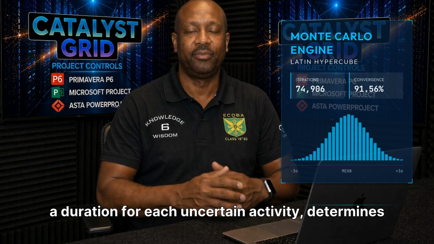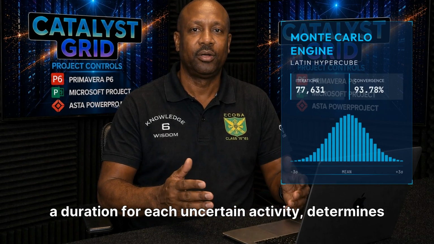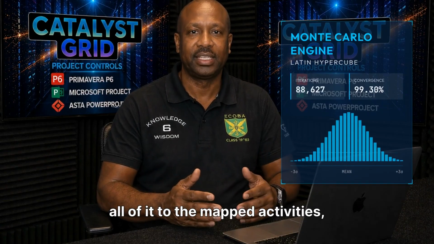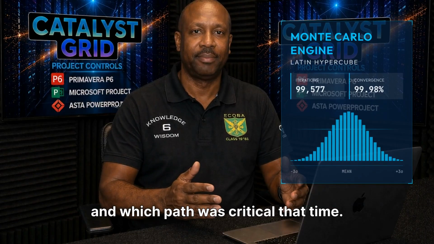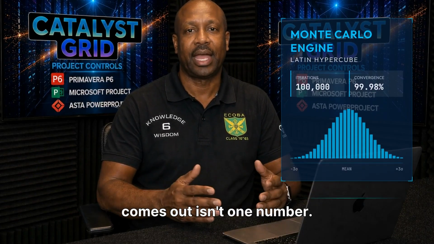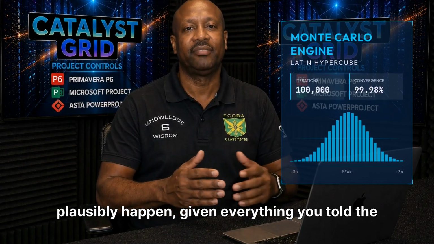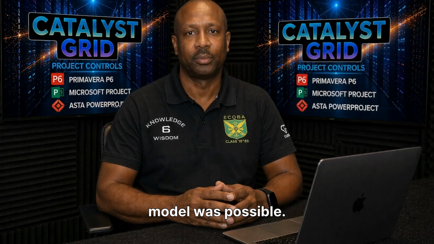At every single iteration, the software selects a duration for each uncertain activity, determines which risk events actually fire that iteration based on their probability, selects an impact for the events that do occur, applies all of it to the mapped activities, recalculates the full CPM network from scratch, and records the resulting milestone dates, costs, and which path was critical that time. Do that thousands of times, and what comes out isn't one number. It's a distribution of everything that could plausibly happen, given everything you told the model was possible.